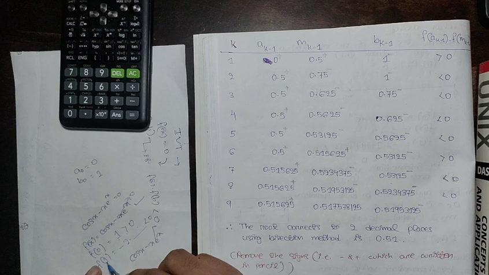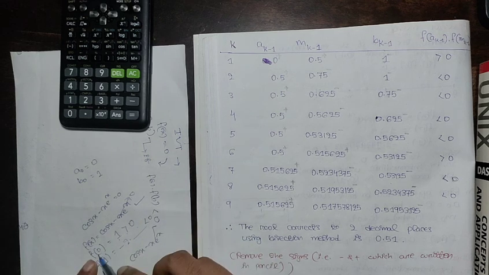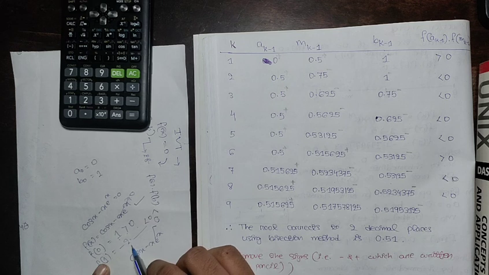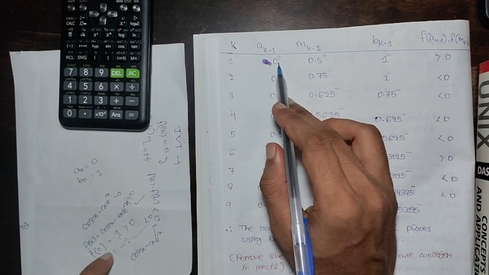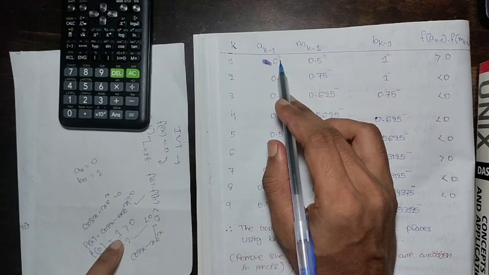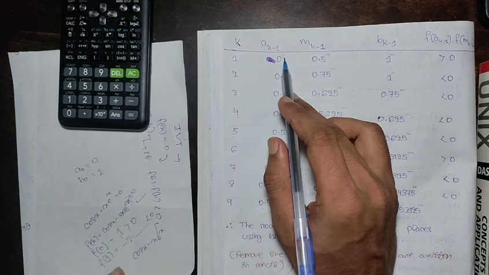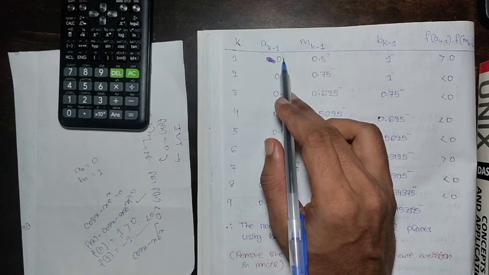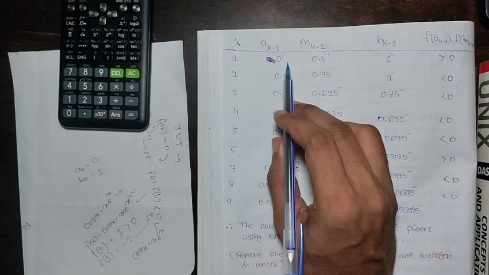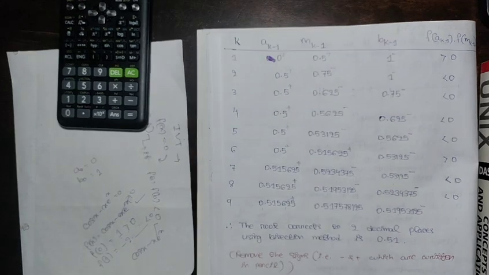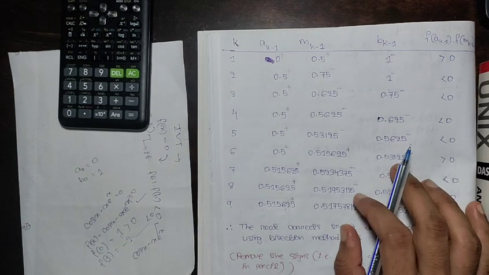So f of 0 is positive and f of 1 is negative. As f of 0 is positive, you should write the sign of 0 as positive, in pencil. Later you erase it. Got it?